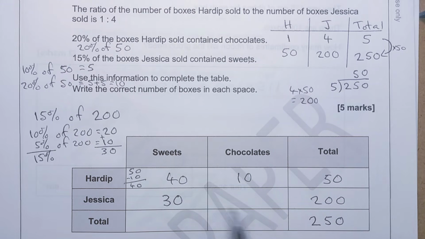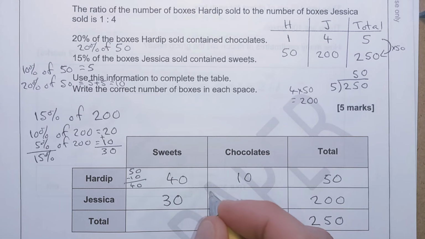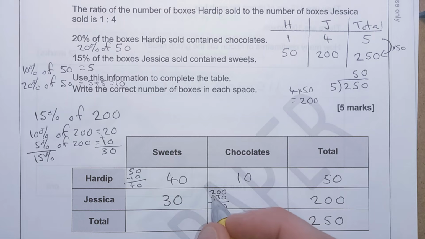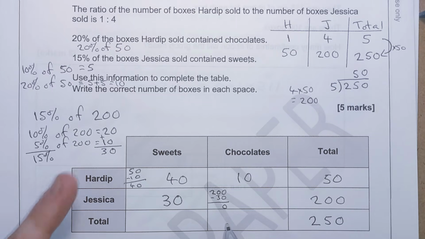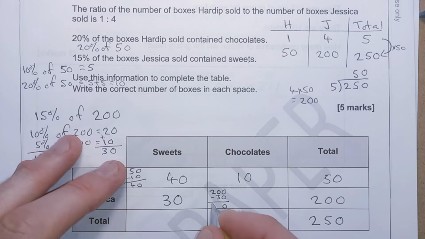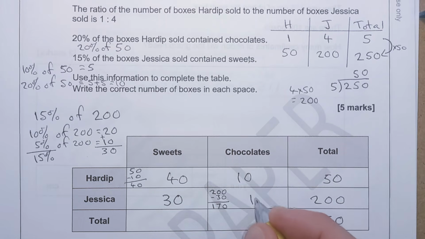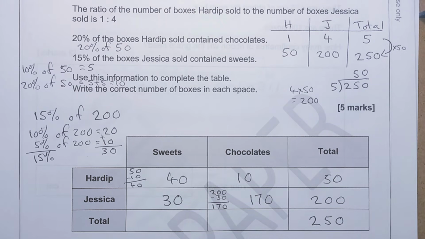Now chocolates is going to be whatever we need to make it up to 200. So we can think of it as 200 minus 30. So 0 minus 0 is 0. 0 minus 3 we can't do, can't take 3 away from nothing. So you could carry 1 over, reduce that to 1, make that 10. Or you could just say, actually, we've got 20 minus 3. So let's just count back from 20. So we'd have 19, 18, 17. So we've got 170 chocolates for Jessica.